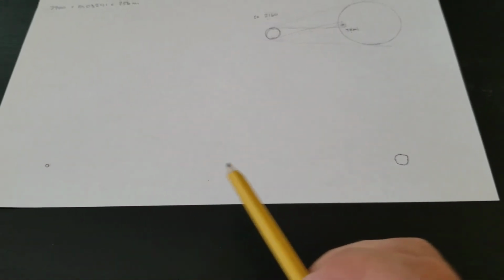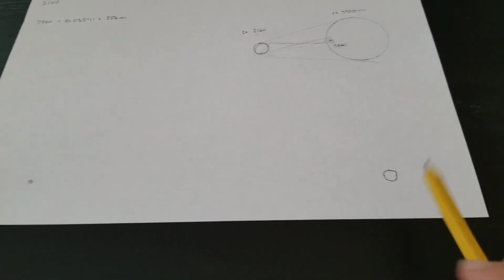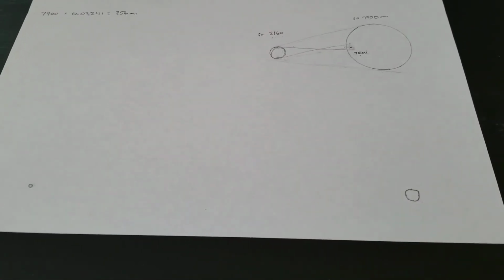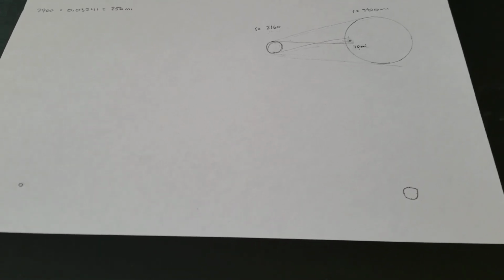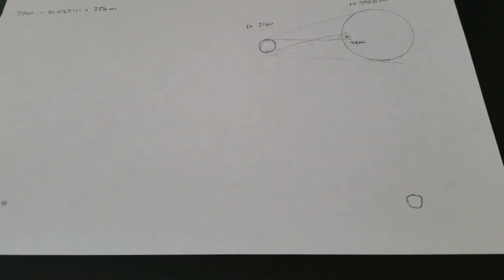If it's this distance away, it should cast a very large shadow. And the same if the sun is over on this side and the Earth is blocking out the moon, it should just cover up the whole thing entirely, kind of like it does, but it should be much bigger than what it is. It should be massive.